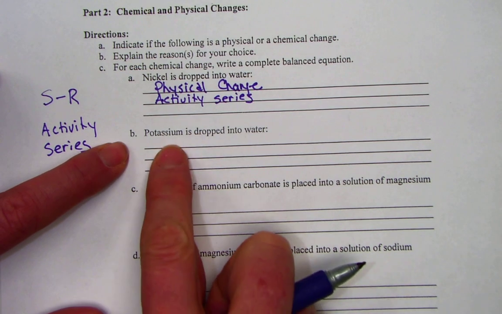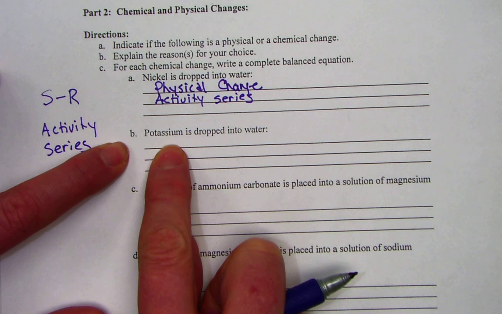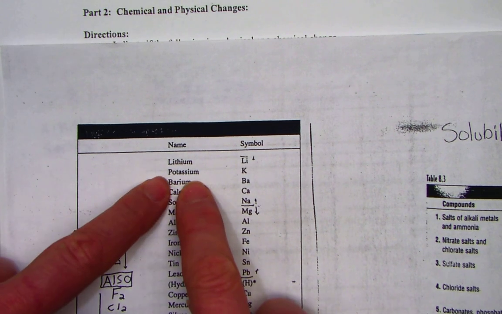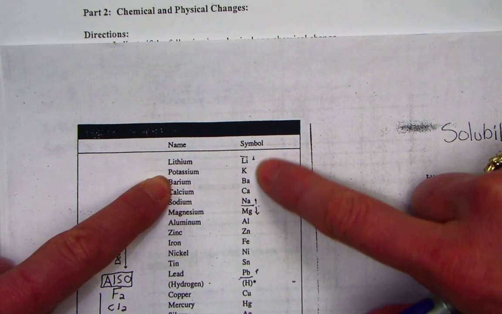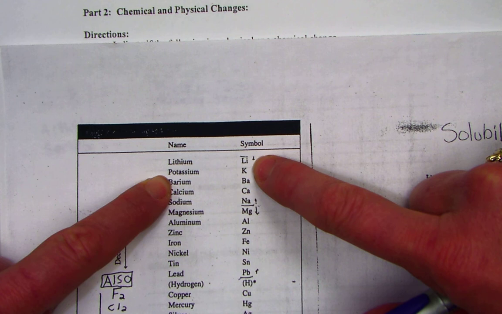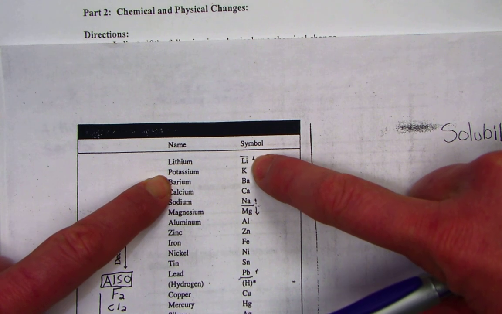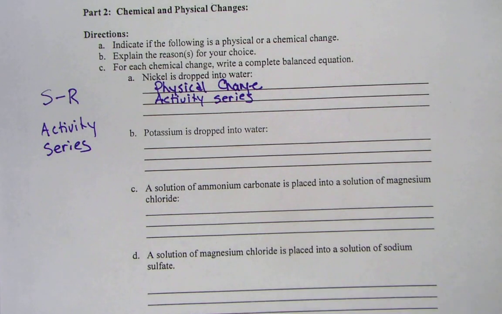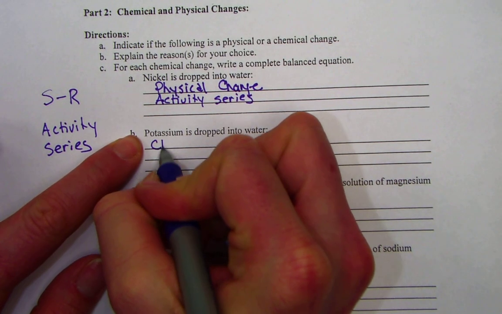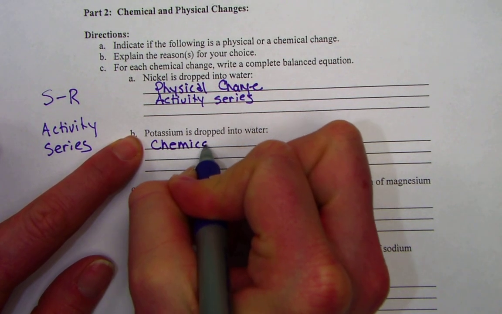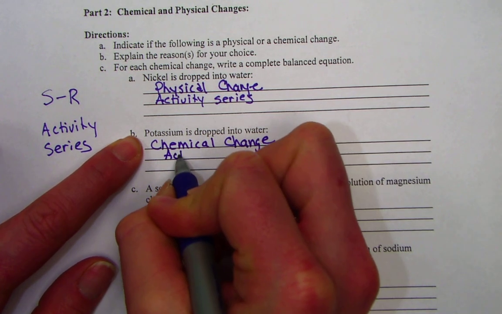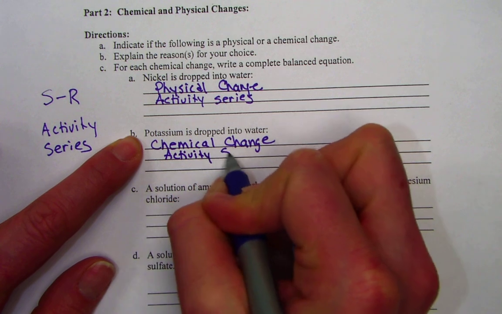But in letter B, this one is giving me a metal called potassium. Potassium dropped into water. I noticed that on the activity series, potassium is quite high. It falls into the area that these are strong enough not only to react with acids, but also with water. So based on the location of where potassium is on the activity series, this one would occur. We would have a chemical change. And again, the same tool was used, called the activity series.